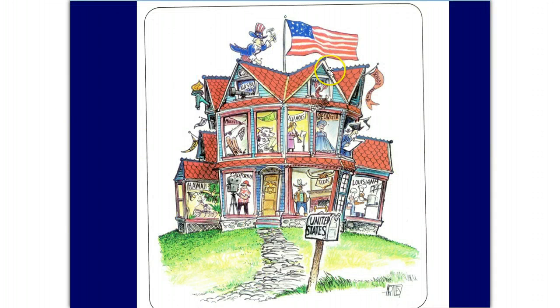The whole house represents the United States, and then each individual room within the house is a different state. And as you notice, different characteristics are in each state. But no matter which room you live in, you still have to follow the rules of the whole house. So that's how federalism works.